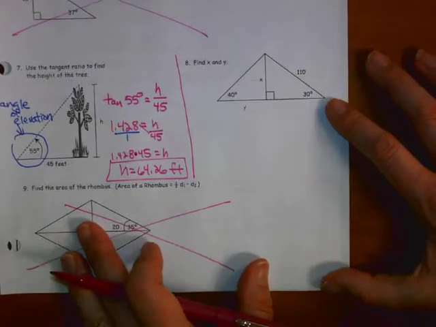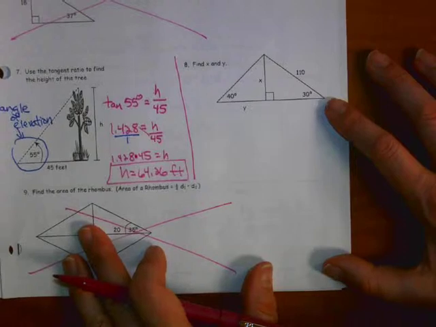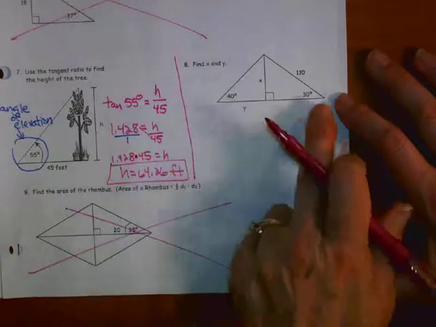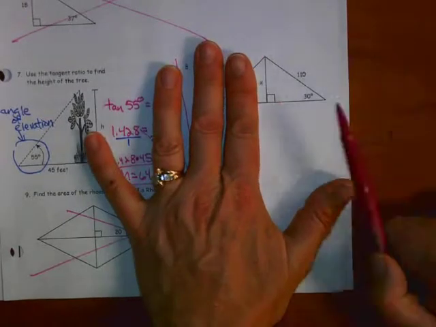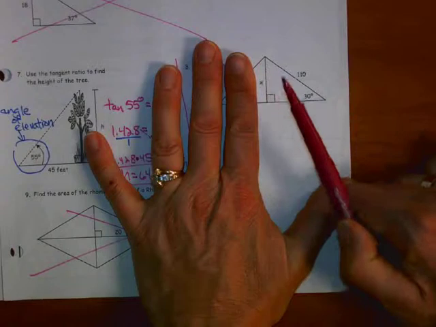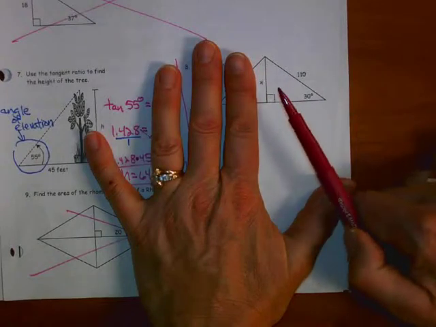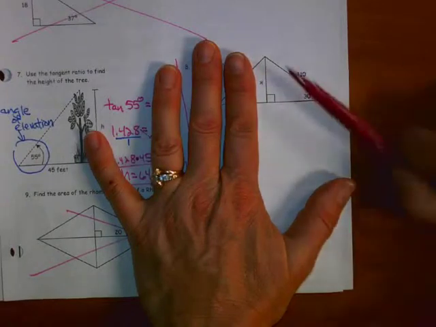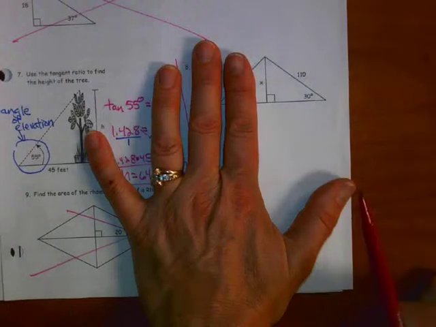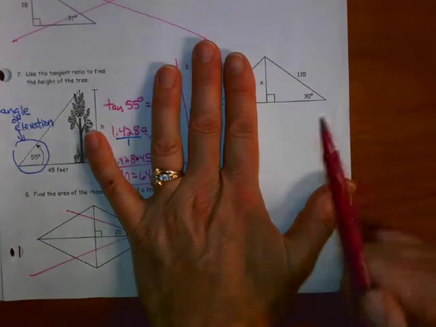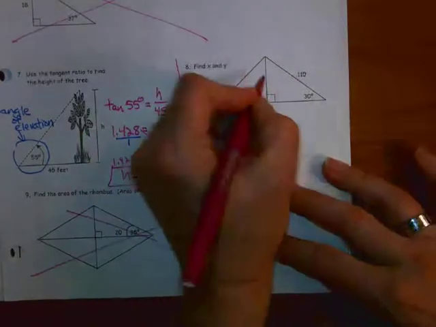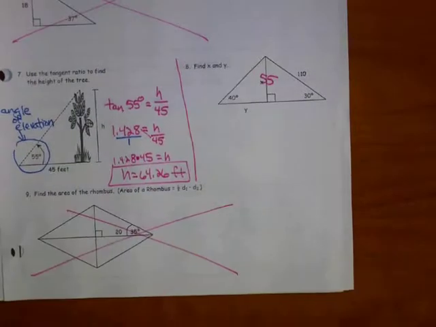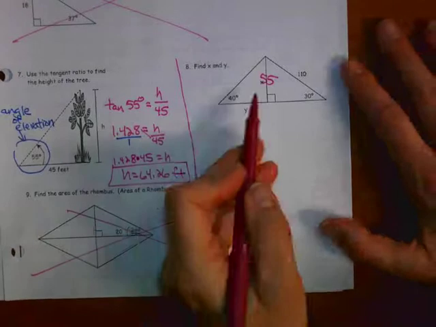Find x and y. This is one of those, let's stand back and take a look at it. I see 40 degrees here. I see 30 degrees here. Oh, wait. If I cover this up, do I know what x is? Yes, I do, because it's a 30, 60, 90. And I know the hypotenuse. So how long is the short leg? It's half. It's 55. Hypotenuse is 2 times the short leg. Okay? Oh. Okay, well, I know that leg.